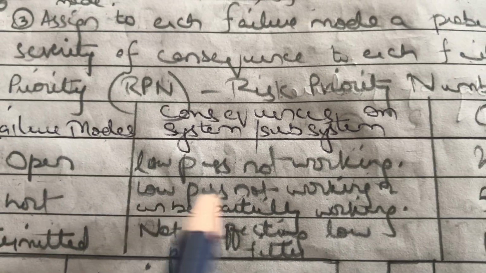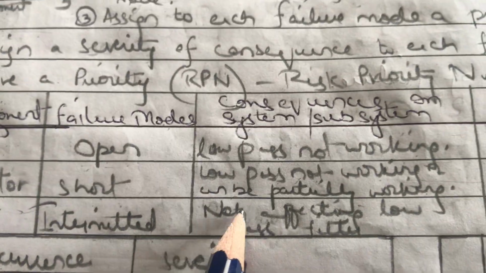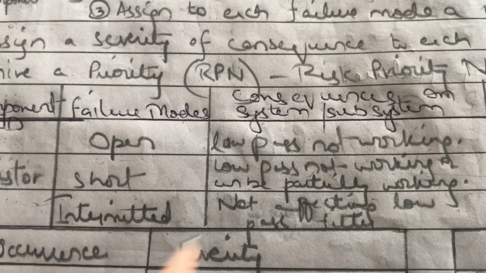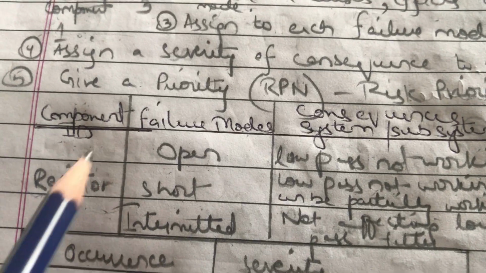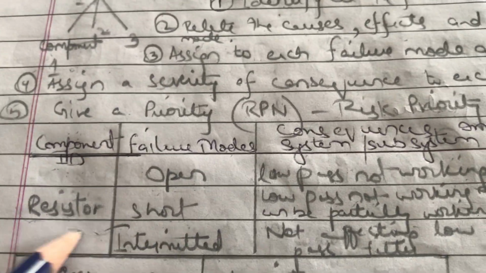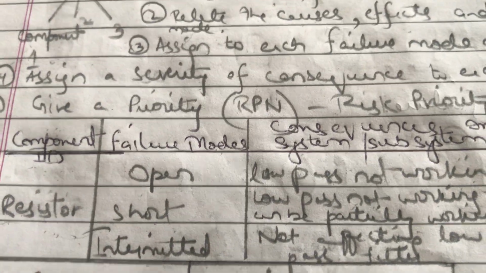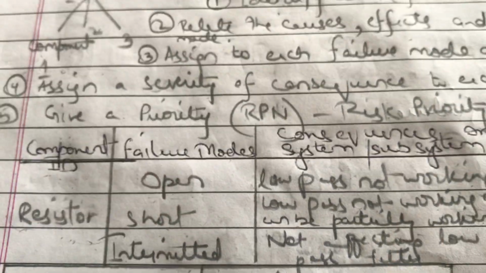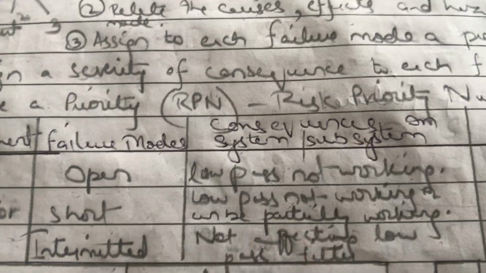For intermittent, it is not affecting the low pass filter. Intermittent means the resistor is not affecting our low pass filter.